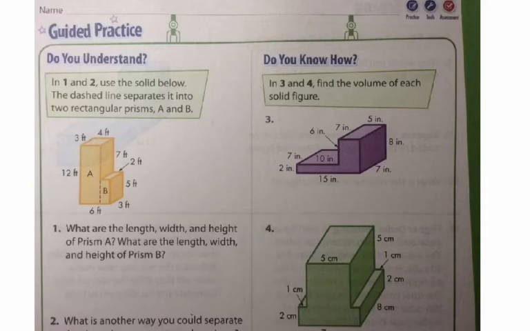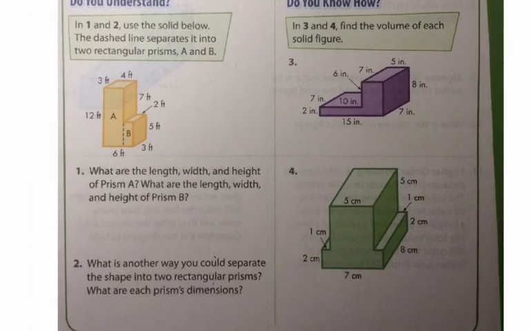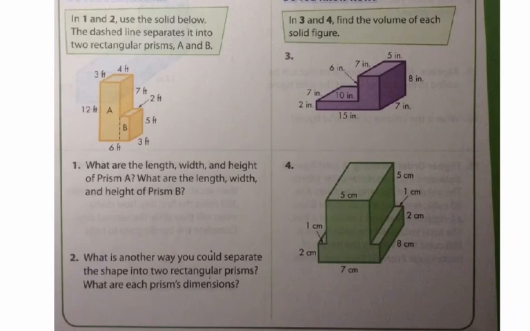So first thing that I want to do is I want to look at numbers 1 and 2. Okay, so I'm going to move this up here. And numbers 1 and 2 say, use the solid below. The dashed line separates into 2 rectangular prisms A and B. And then it asks you what are the lengths, widths, and heights of prism A, and same thing for prism B.